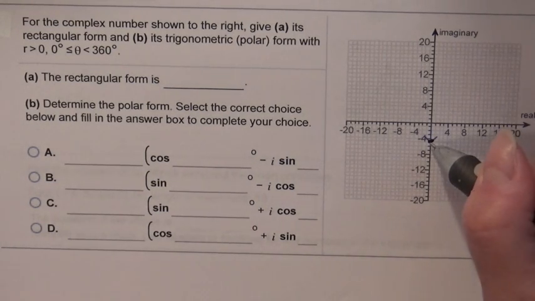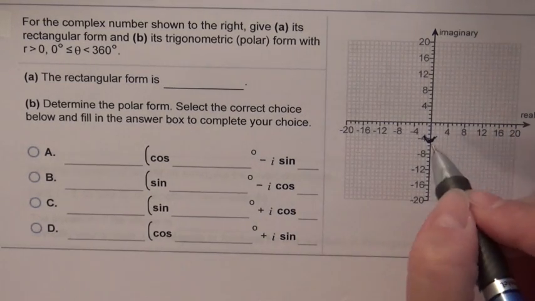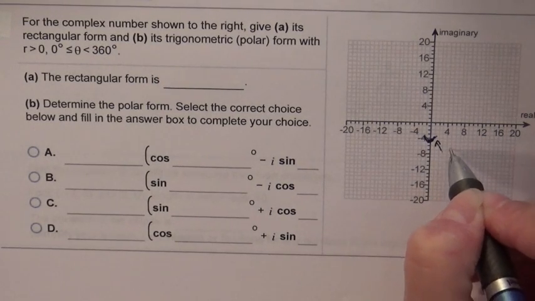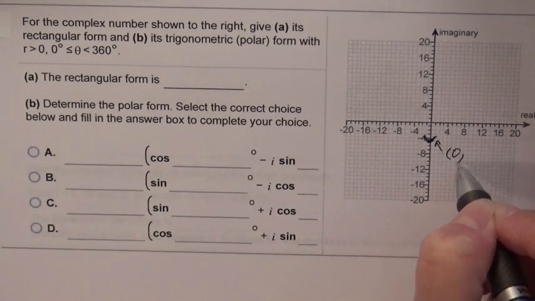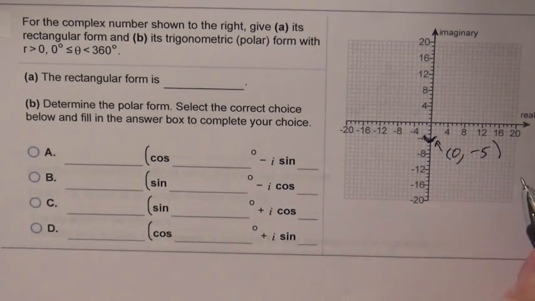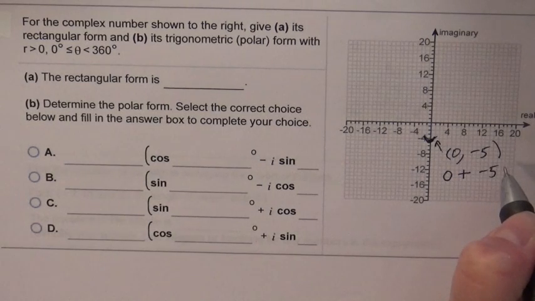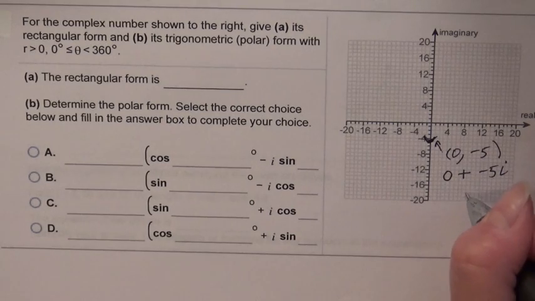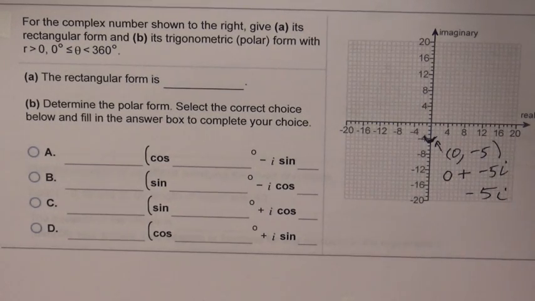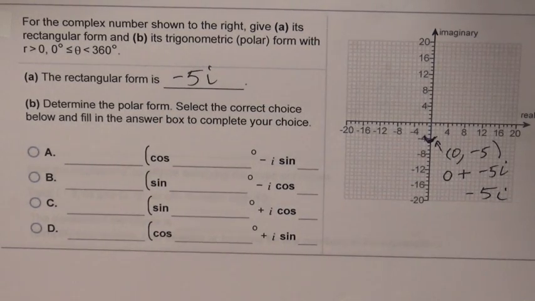Yeah, it's actually at -5 on the imaginary axis is where the vector stops. Okay, so this is the ordered pair 0, -5 if you think of it in terms of an xy coordinate. So that means your real part is 0. So you have 0 plus -5 times your imaginary part, i. So 0 plus -5i is going to give us -5i for the rectangular form, because you're writing it in the a plus bi form.